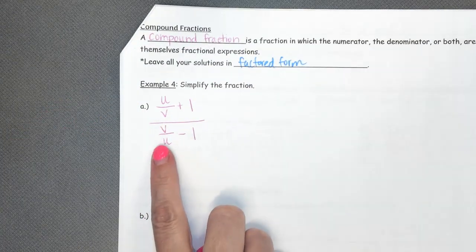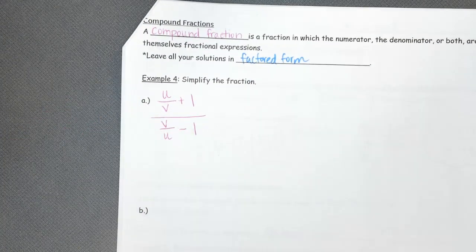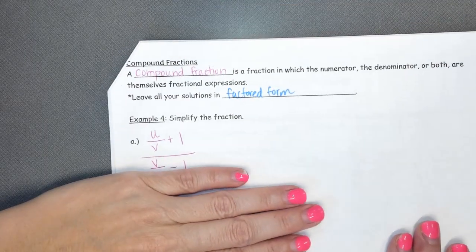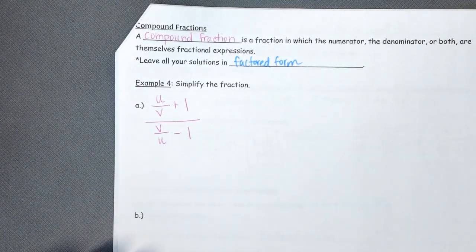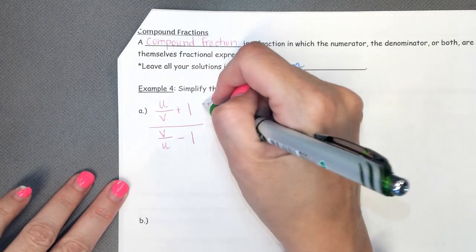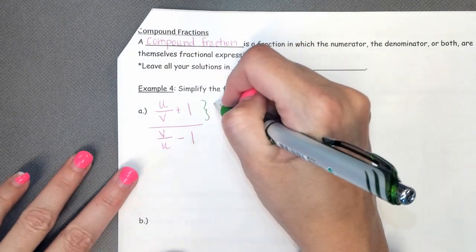So I make my u's like with the little curl on there to help. Sometimes it's overwhelming if you look at the whole thing. What I try to do is just simplify each one. So the goal is to simplify the numerator to one term.